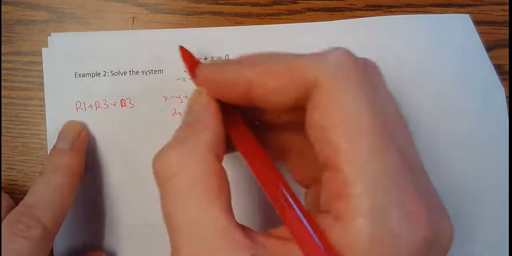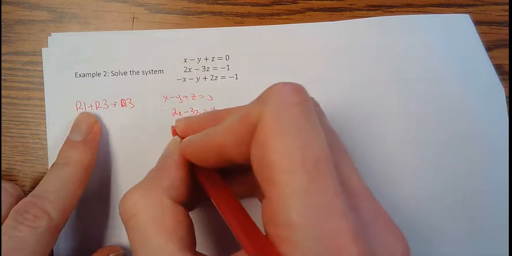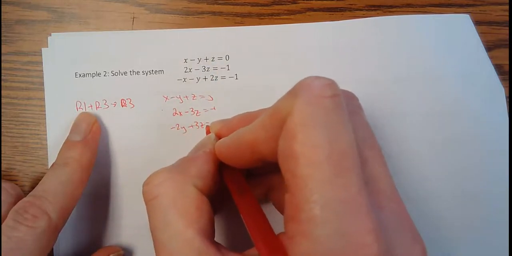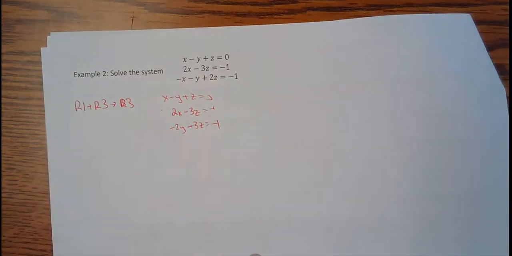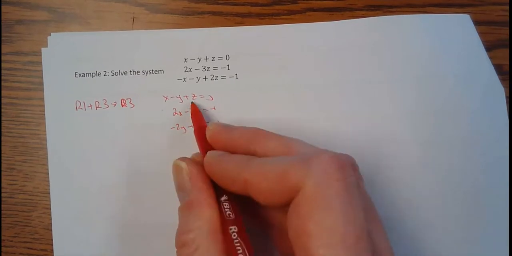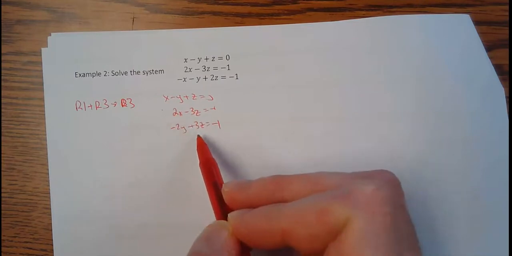And then row 3, if I add these together, again, no multiplication, just add them. So it'd be 0x minus 2y plus 3z equals negative 1. It's a good first start here, and that has y's and z's in them. That'd be a really good second row, because x, y, z, y, z, z is my triangular form.